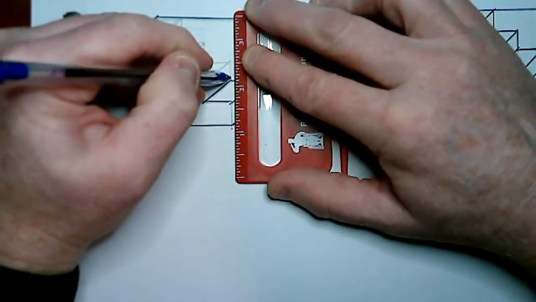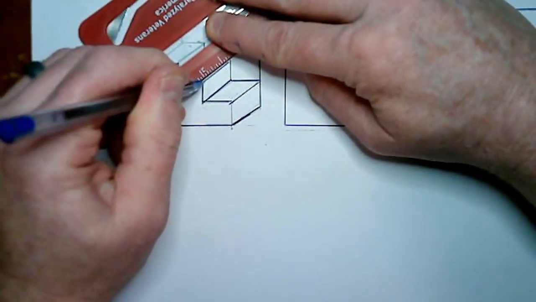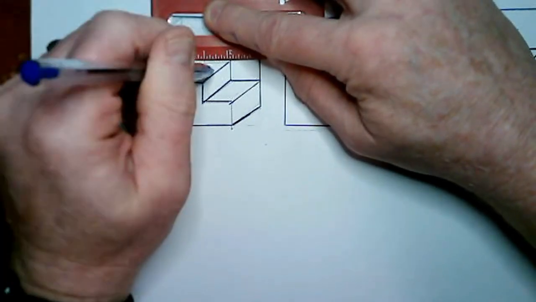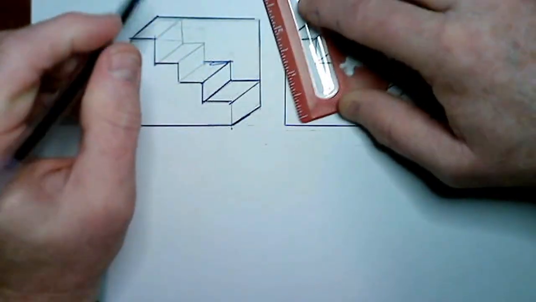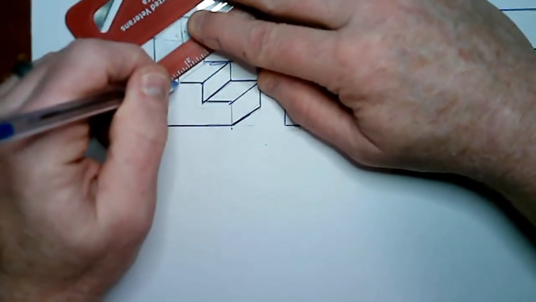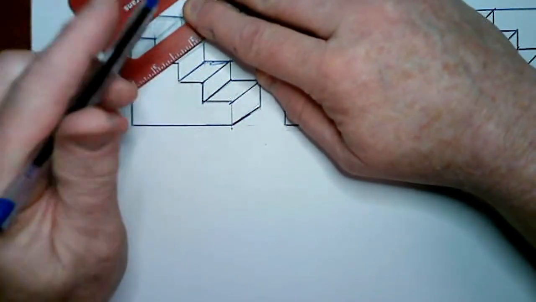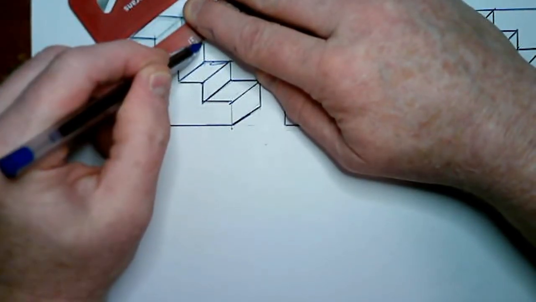Notice I'm doing a couple swipes with the pen, to make sure I get a nice solid pen stroke there. Oh my gosh, I just messed that up. I got in a hurry, didn't I? Don't get in a hurry, Mr. McGuire. So right there, I can fix that. I'll have to fix that in the hatching process, but I feel like I can.